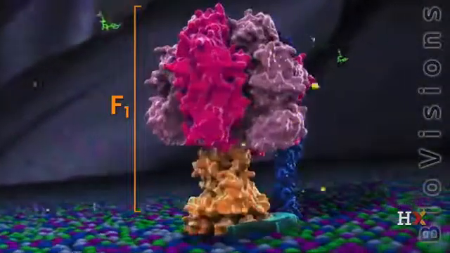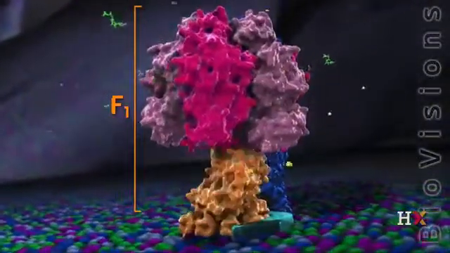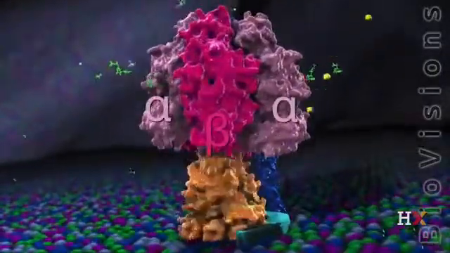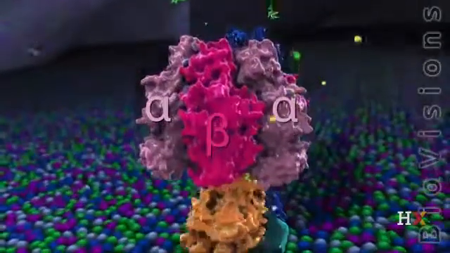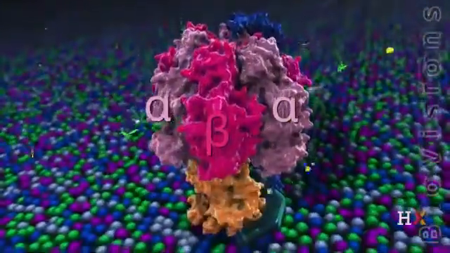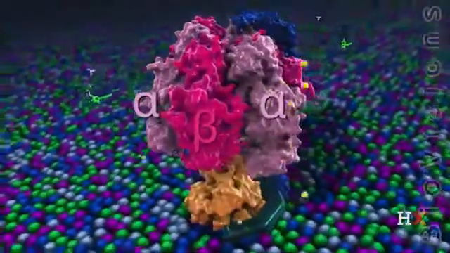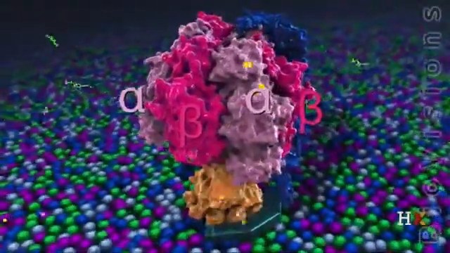The components of the synthase most directly involved in the synthesis reaction are the 3 pairs of alpha and beta heterodimers. Together, these 3 pairs form a hexamer and comprise the mushroom head of the synthase, which faces into the mitochondrial matrix. This is the site of ATP formation, where actual enzyme catalysis is performed by the beta subunit.